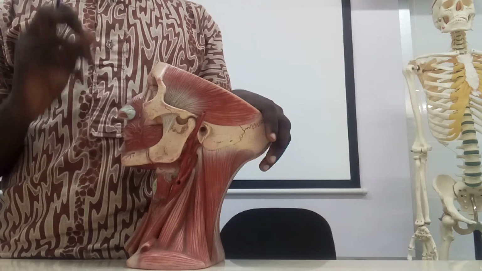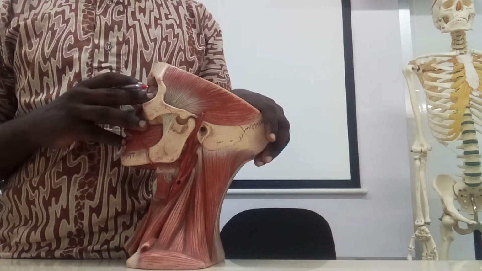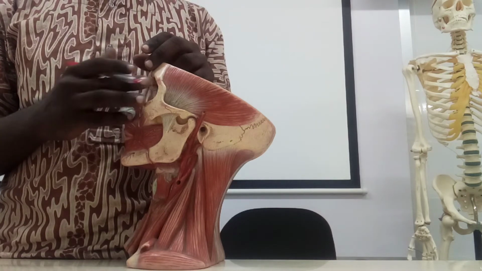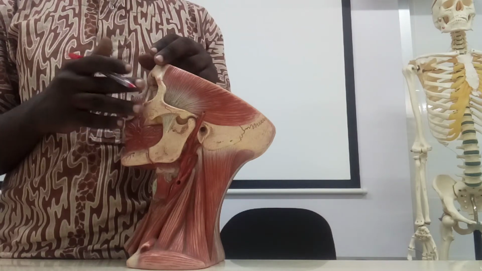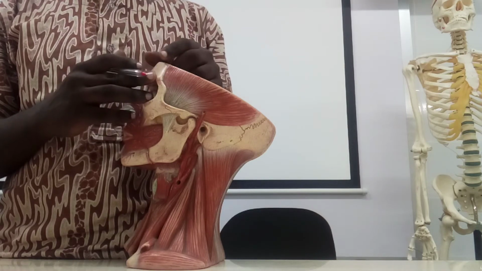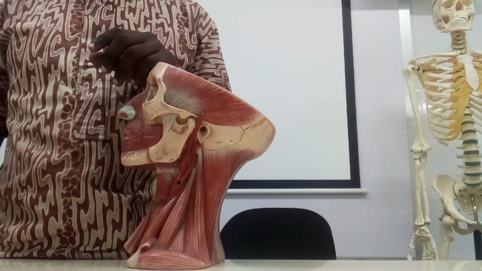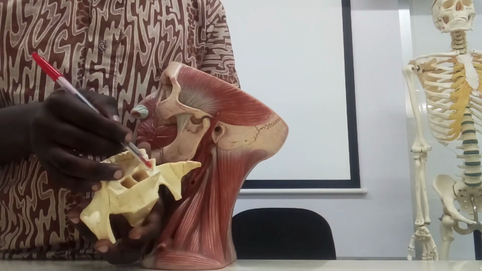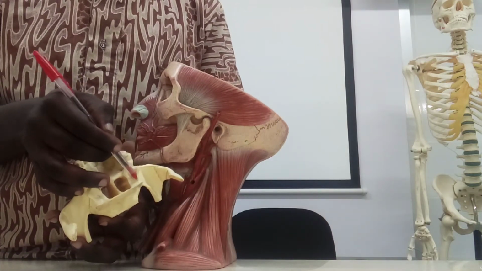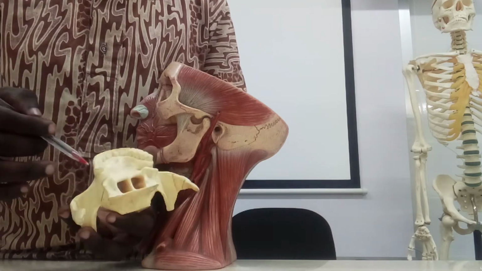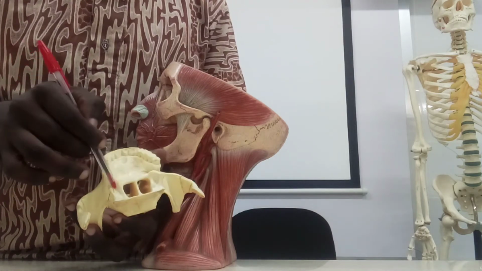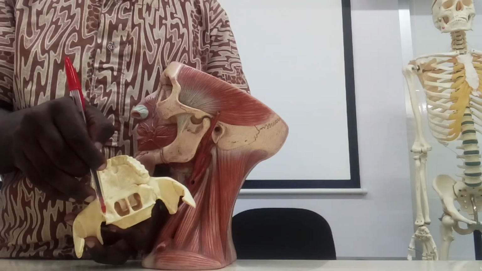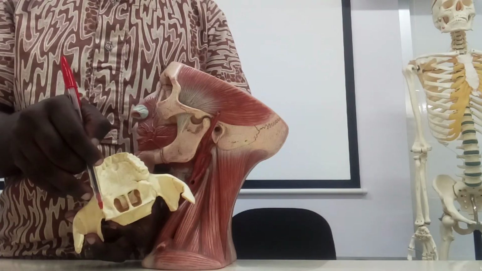Now for the medial pterygoid muscle, unlike the lateral pterygoid having upper and lower heads, this one will have deep and superficial heads. Okay, so it's going to have two origins. The deep head will come from the medial aspect of the lateral pterygoid plate.